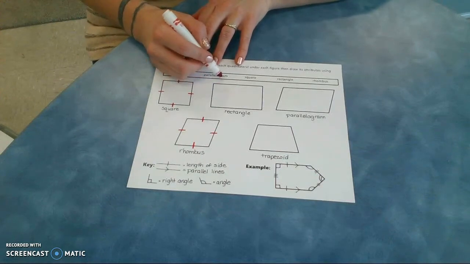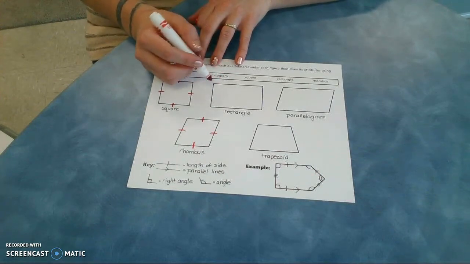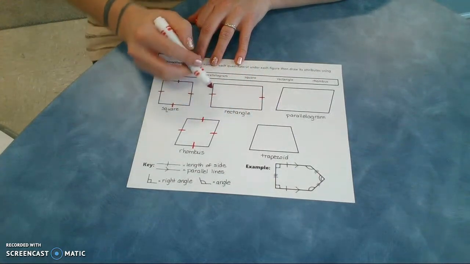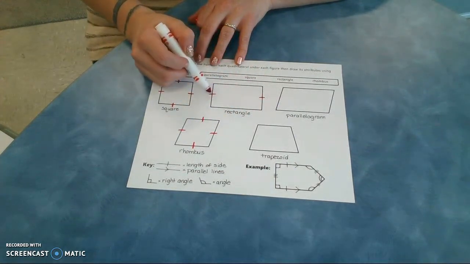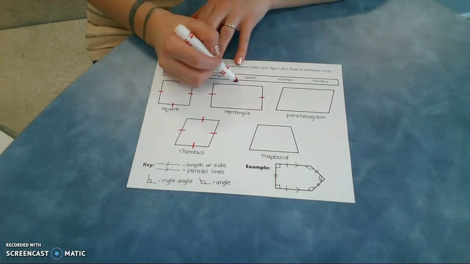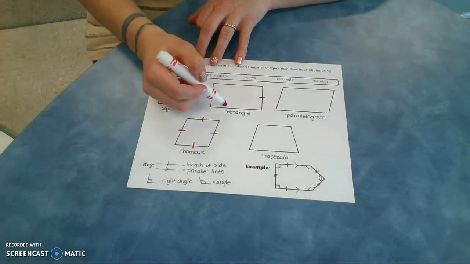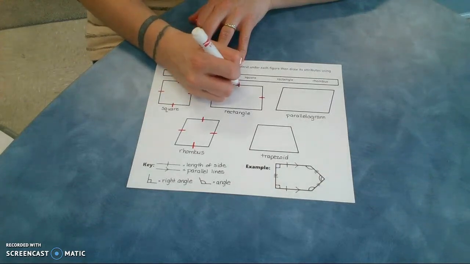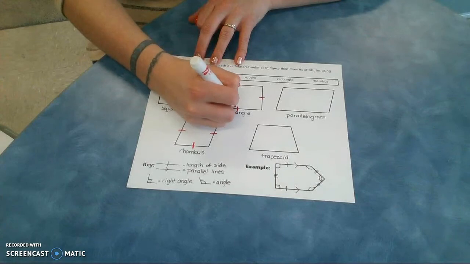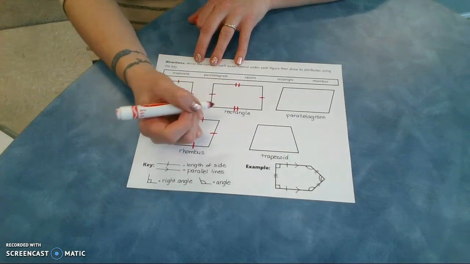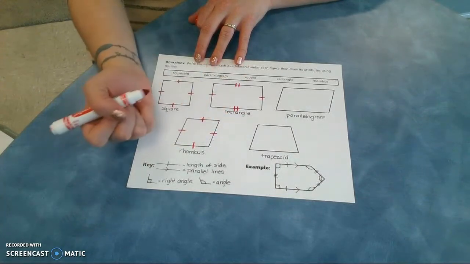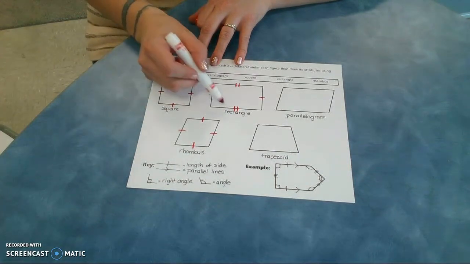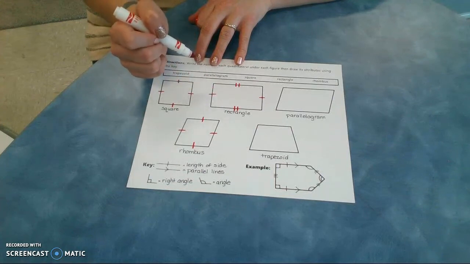Now when we look at a rectangle, all four sides are not the same. So we're going to draw one line on each side because these opposite sides are the same length. However, these sides are not the same length as these, but they are the same length. So we're going to draw two lines on each of these sides to show that they are the same length, but not the same length as these sides. So in other words, our shape has two different lengths of sides.